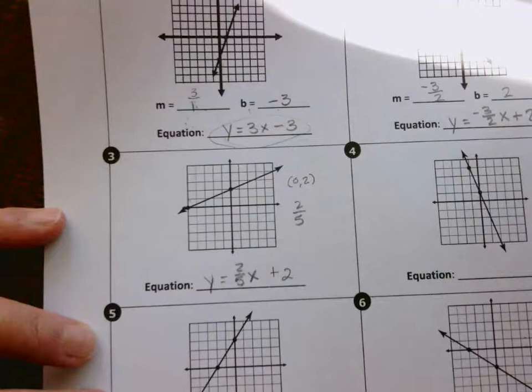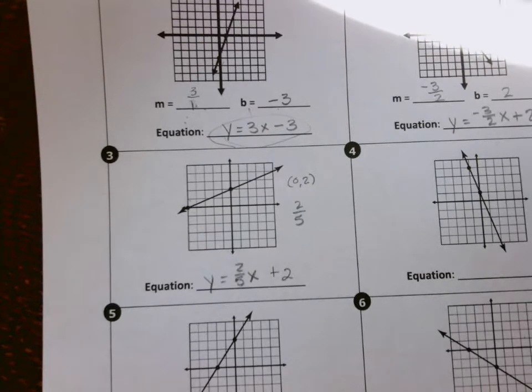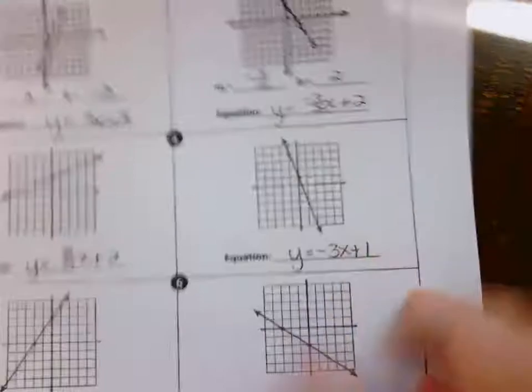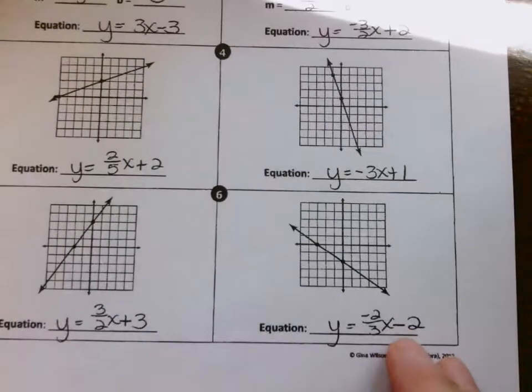you see graphed here. So what I would like you to do is pause the video, do problems 4 through 6, and I will put the answers up here for you. And here are the answers to problems 4, 5, and 6.